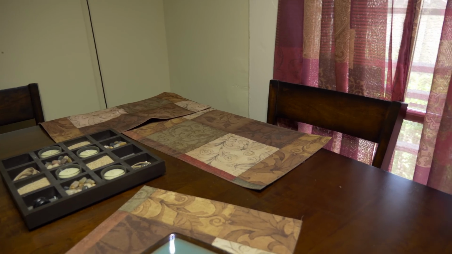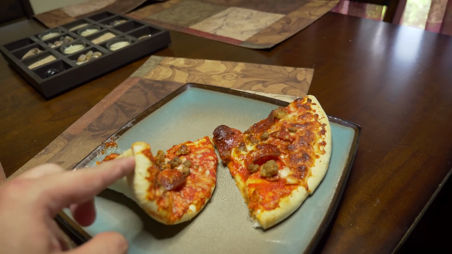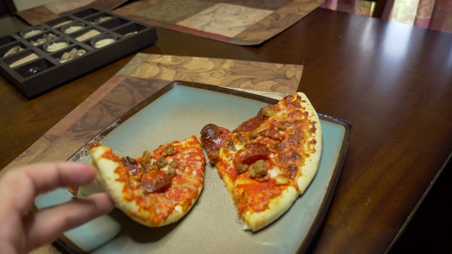And now what you're all here to see: I'm an idiot and it's floppy because I accidentally cooked it on broil instead of bake.